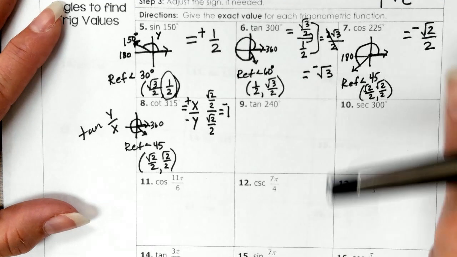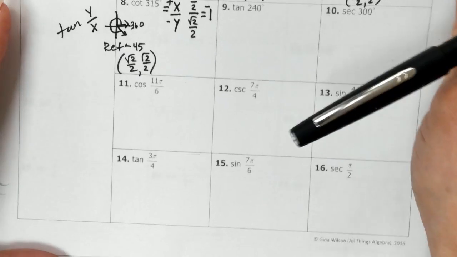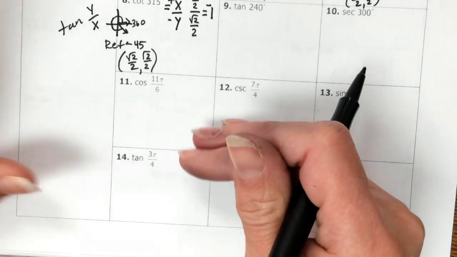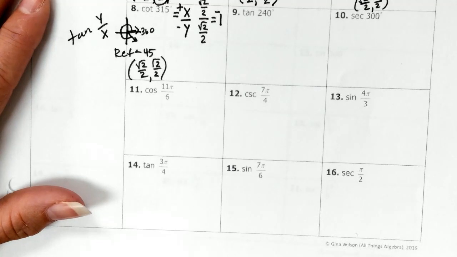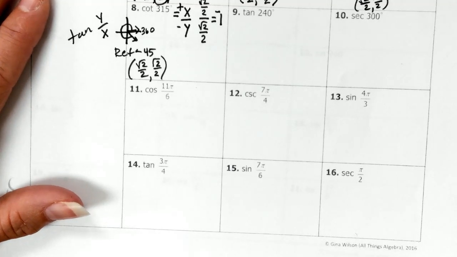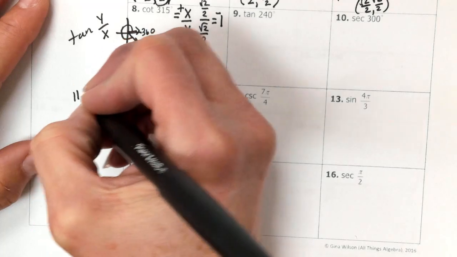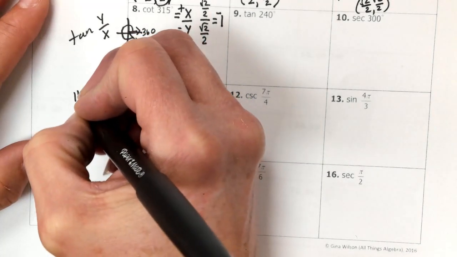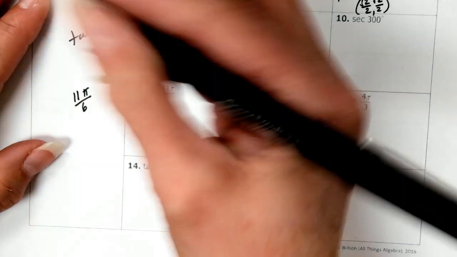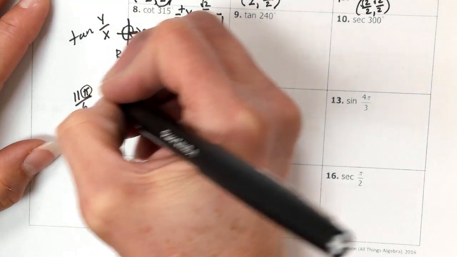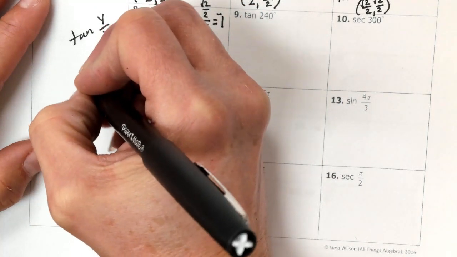Now, let's look at problem 11. When I see a problem like number 11, the first thing I'm going to do is, what in the world is 11 pi over 6? I'm going to take 11 pi over 6 and convert it to a degree. Now, remember that pi really is 180.